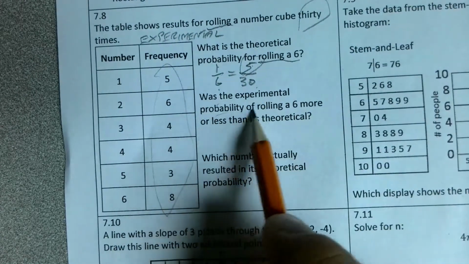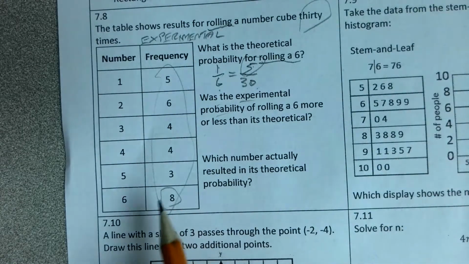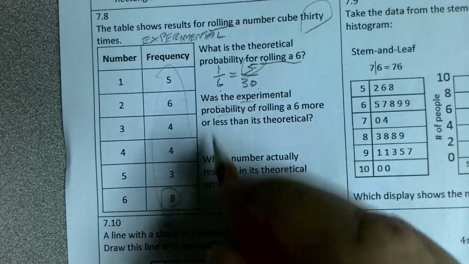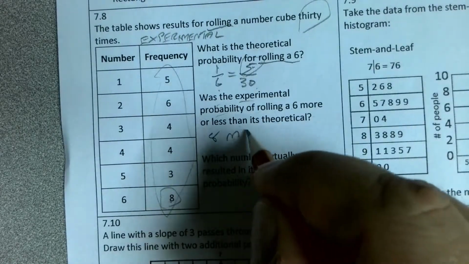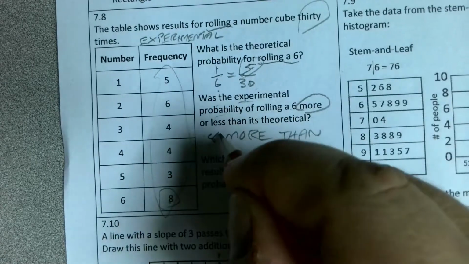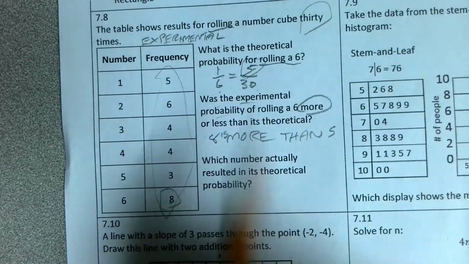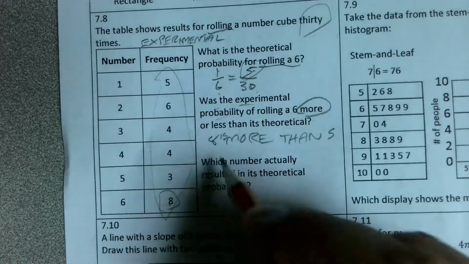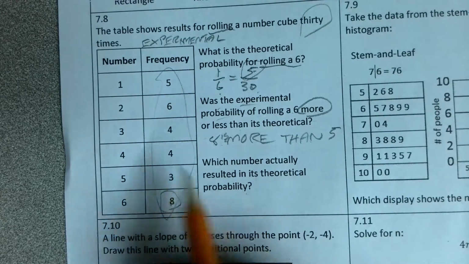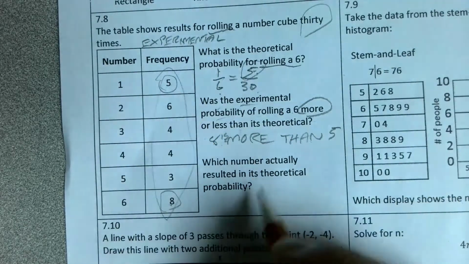Well, was the experimental probability of rolling a 6 more or less than the theoretical? Well, experimental was 8. He rolled 8 6s. In theory, he should have only rolled 5. So 8 is more than the 5. So the experimental was greater than the theoretical. You got to make sure you understand that terminology. The 8 is more than the 5. Which one actually got theoretical? Well, theoretically they all should have been 5. The only one that actually got the theoretical was rolling a 1.